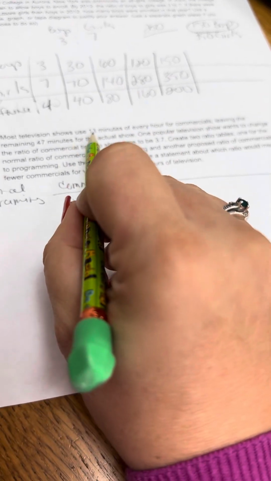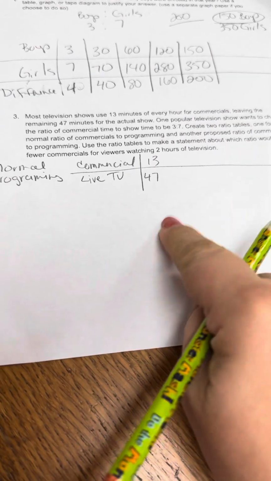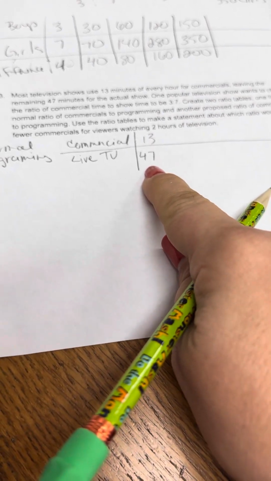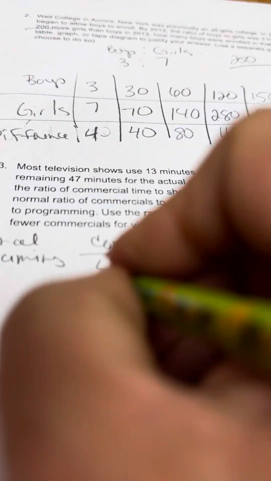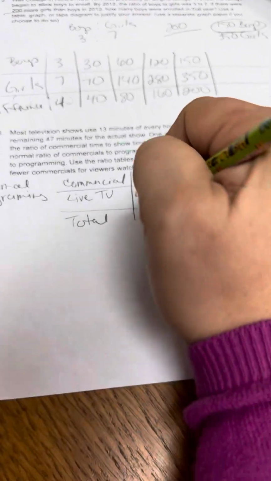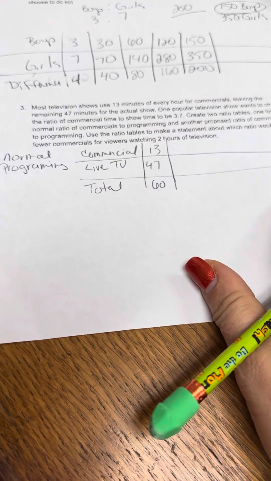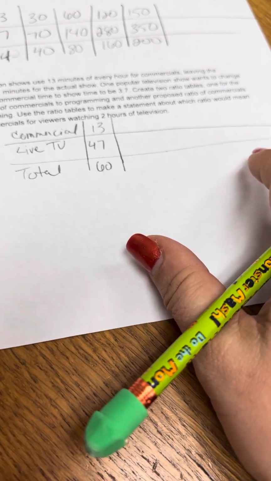It says our ratio is 13 minutes to 47 minutes. Both of these values are prime. I cannot break them down any further. And then I'm going to add a total column as well, just to make sure that we are looking at the information that we need.